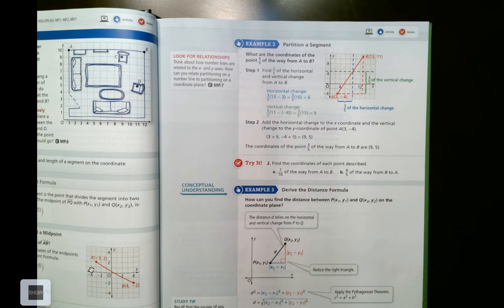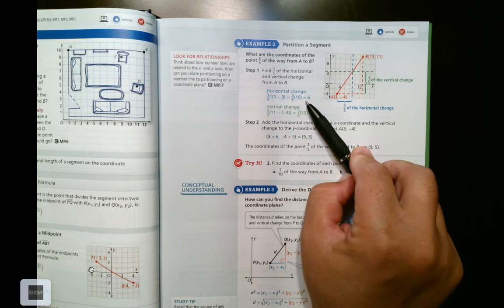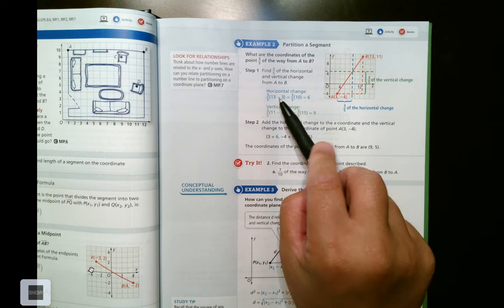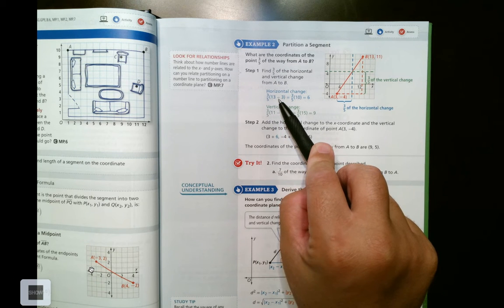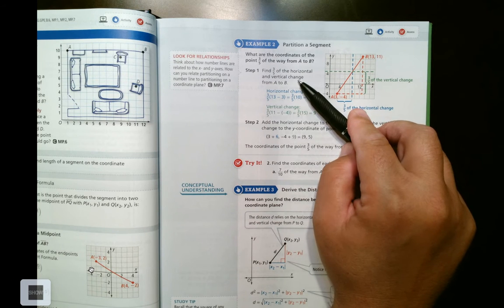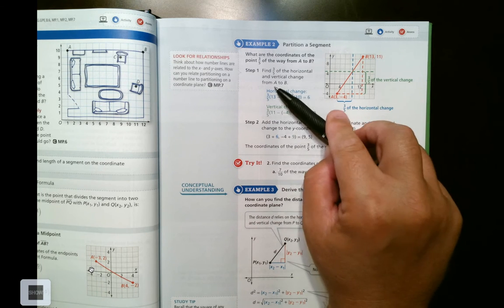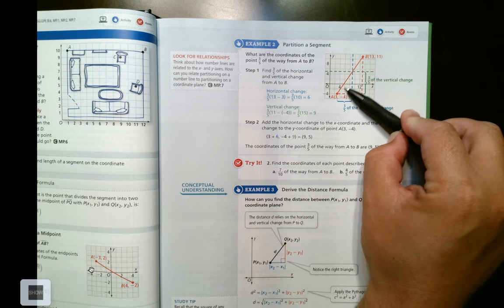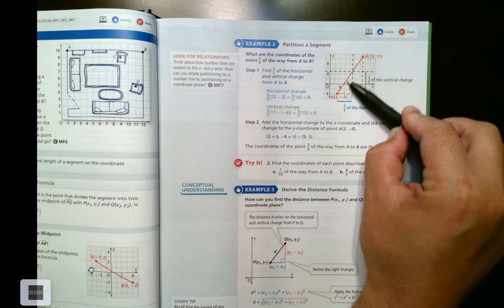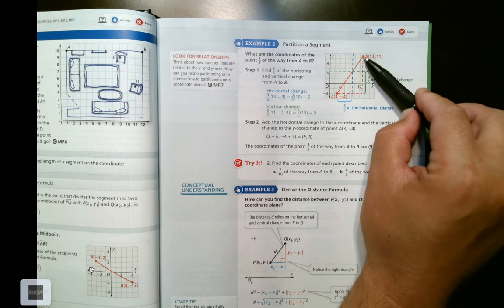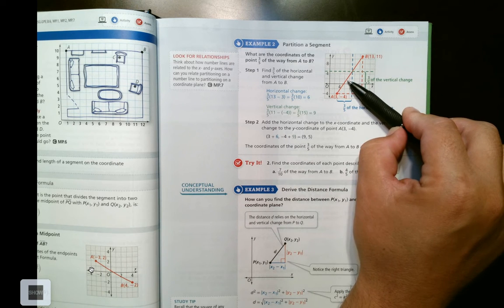What they're doing is breaking it down into a horizontal change and a vertical change. In this example, they're taking 3/5 and multiplying it by the difference from point B to point A. If I'm going from A, because I think that's what the problem said, find 3/5 of the horizontal and vertical change from A to B. That's important. You're going from A in that direction, like a vector, 3/5 of the way. You have to make sure you're following that, because if you started with B and went 3/5, you'd be down here.